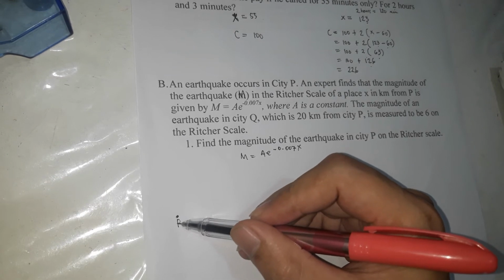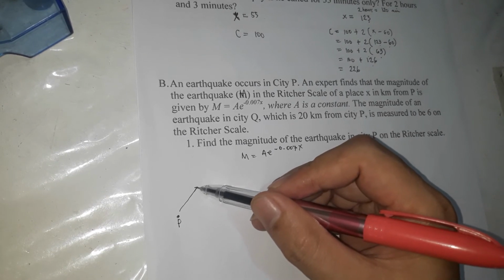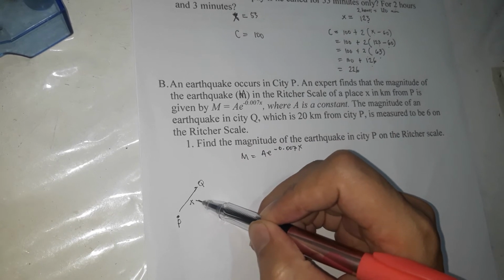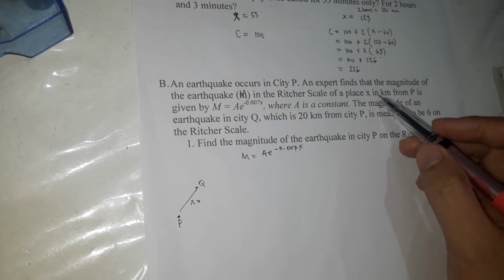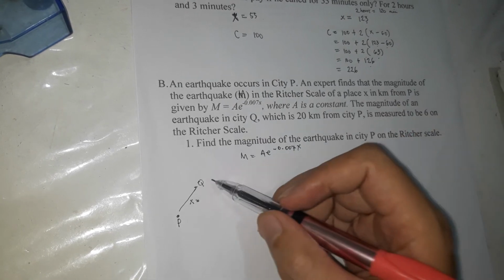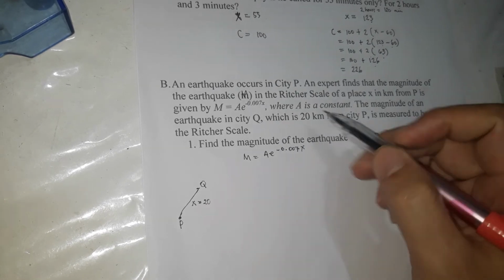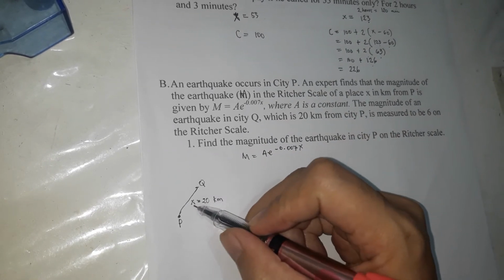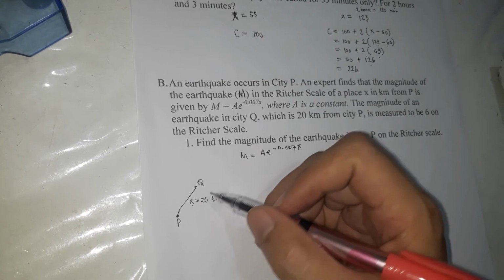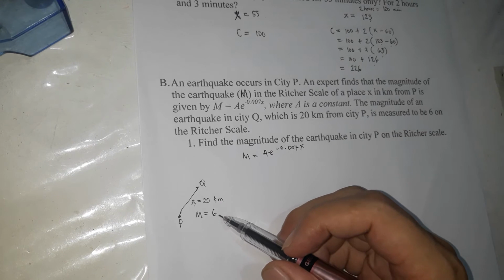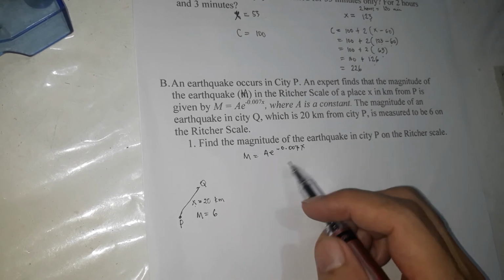If we're going to do this one, based on the situation, if this is city P, x is the distance. So given another city which is Q, x is the distance. Sinabi dito na x is the distance in kilometers from P. So si city Q, ang layo niya kay P is 20 km. So ibig sabihin, x is equal to 20. Ngayon, pag 20 kilometers ang layo, ang magnitude daw given dito is 6.